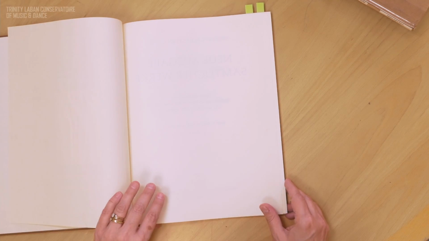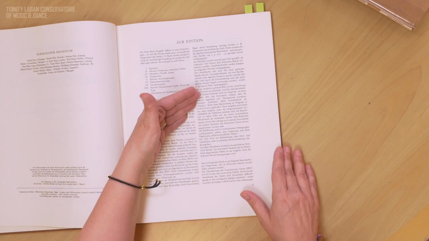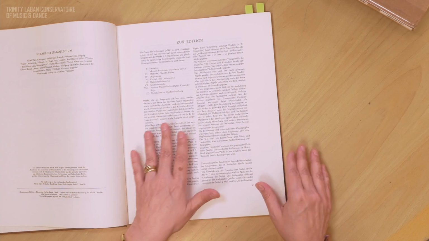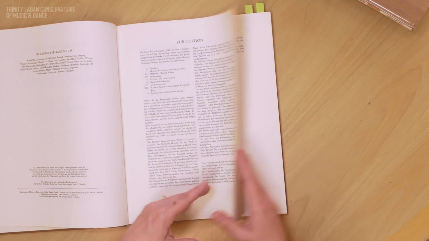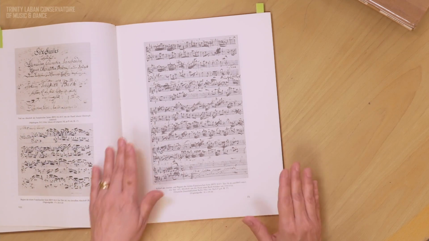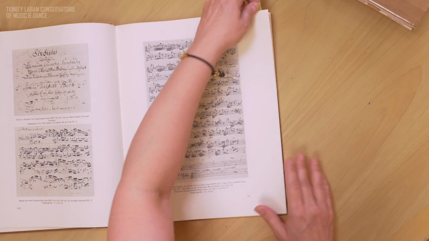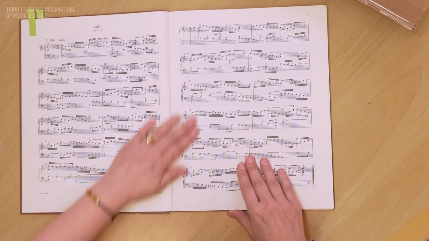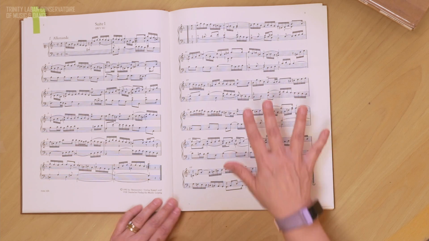Just like with Urtext and critical editions, you usually have some kind of introduction. Beware, some of these can be in a non-English language. Some will have French or German and an English translation. Some will just be in a non-English text. Then you will usually find a facsimile, a photograph of a couple of pages from the original manuscript. And then you have the modern edition. Remember, there's still an editorial layer to these pieces.